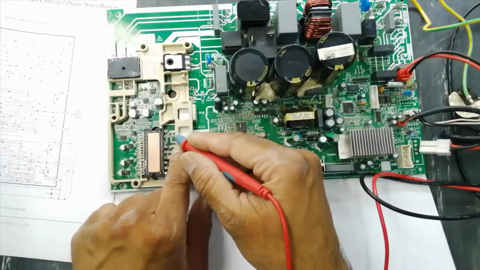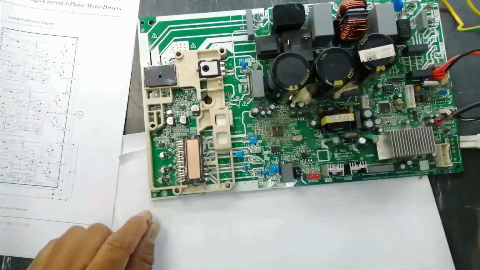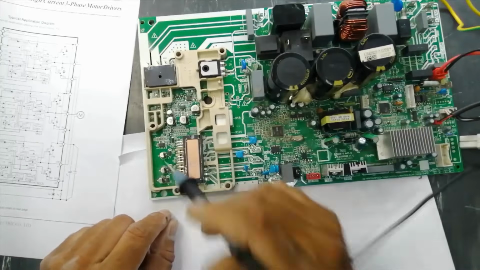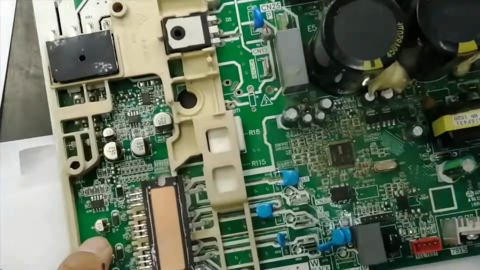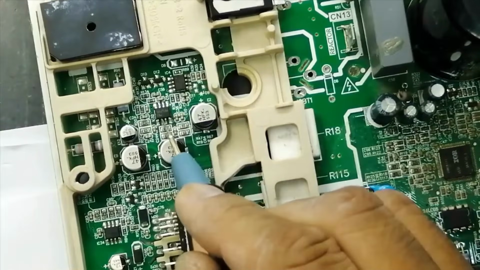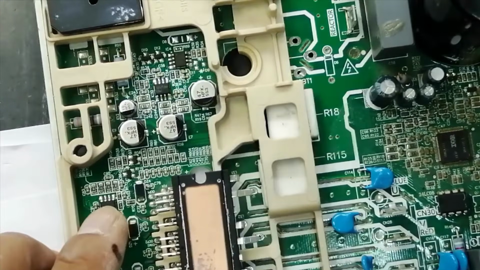The ground line is here at this pin, and if you look here we have 3 ICs, one for every phase. Every phase has a high and low driver. 1, 2, 3.